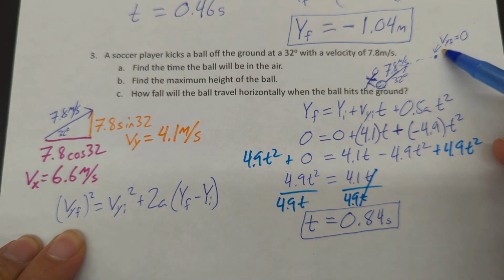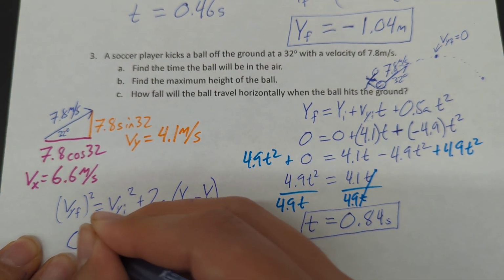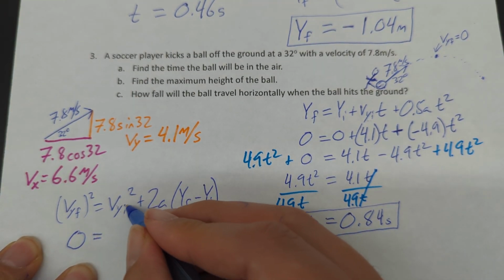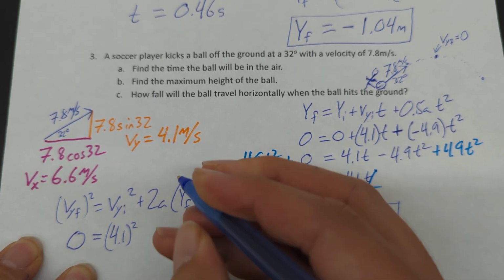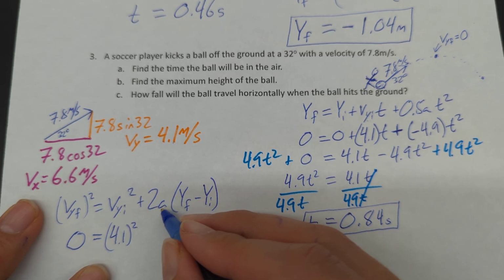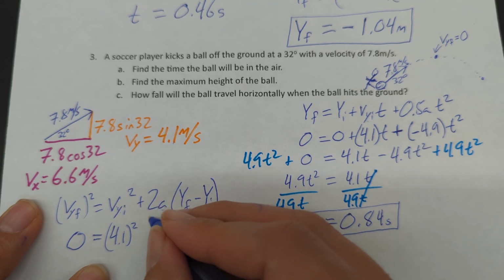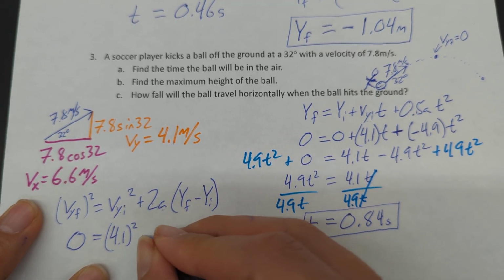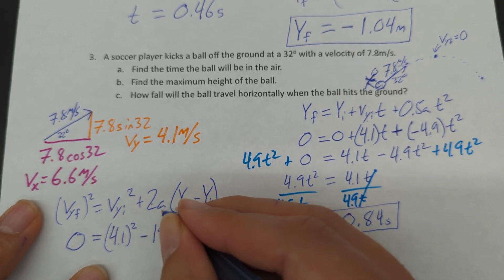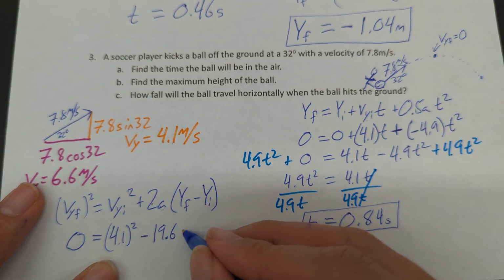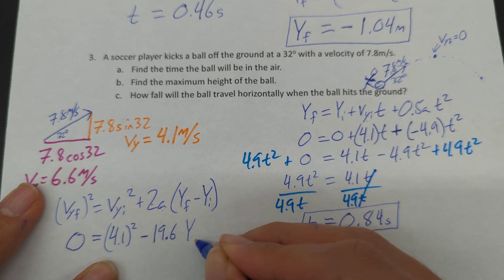Vyf, remember, the vertical velocity at that max point, is 0. So this will be just 0, equals Vyi squared. It's going to be 4.1 squared. A is our gravity, so negative 9.8. Here I'm just going to put in 2 times negative 9.8, which is negative 19.6. So I'm plugging that a right in there and multiplying it by 2. And then here, Yi equals 0, so this just turns into Yf, or that maximum height.